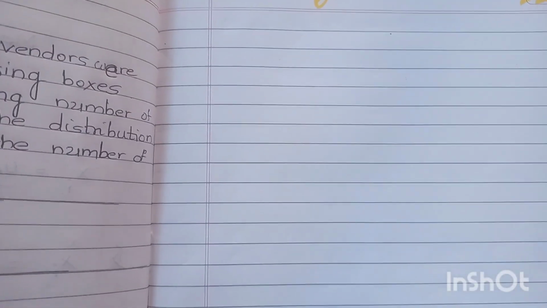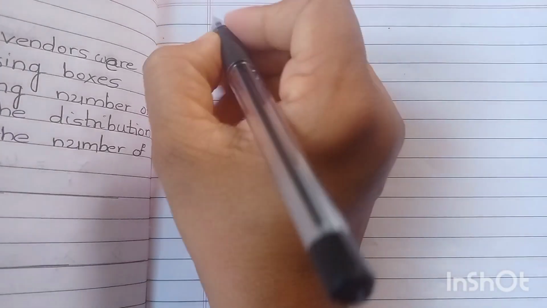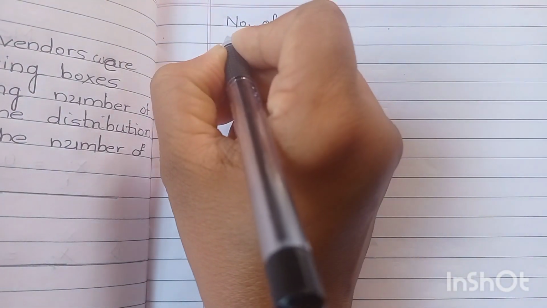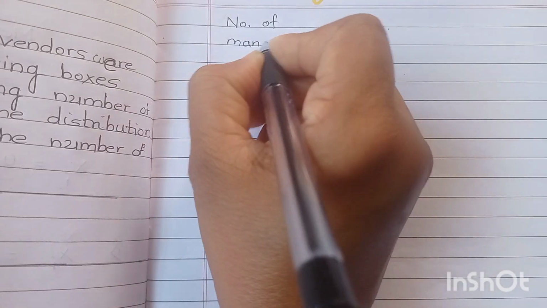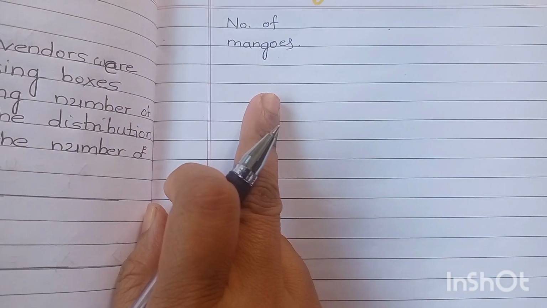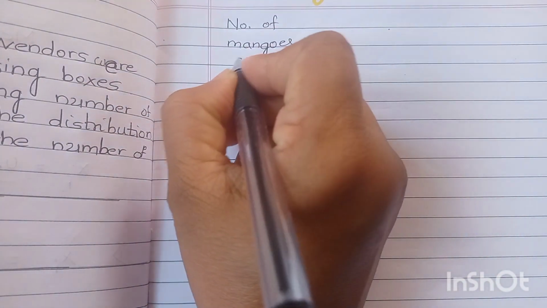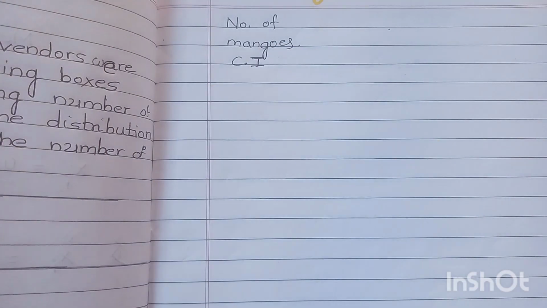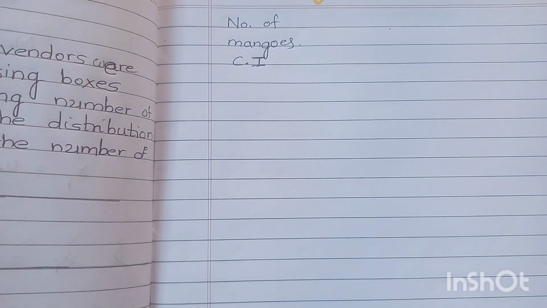Let me make a separate column for the class interval. Number of mangoes. This is our new class interval. Since the class interval is not in order, we are making a slight arrangement.